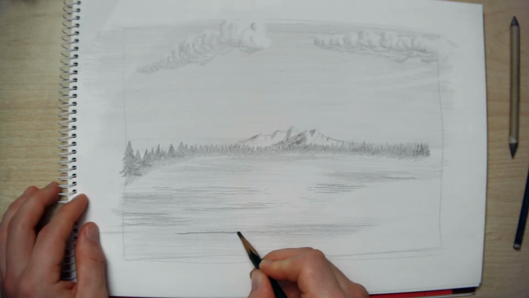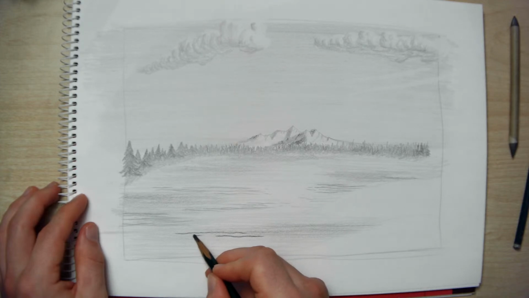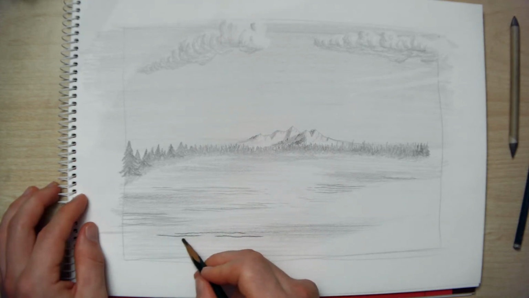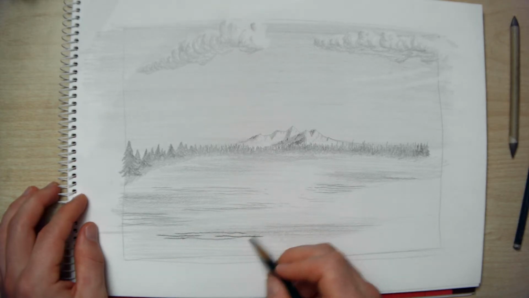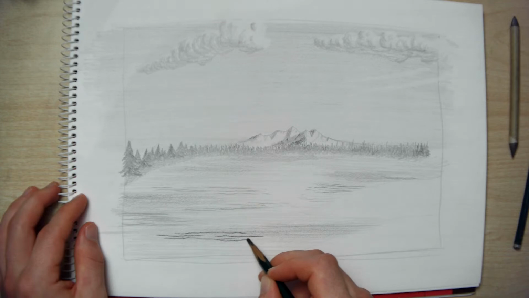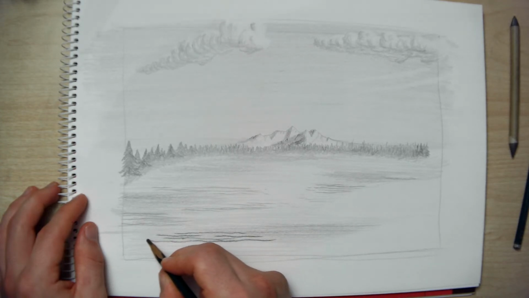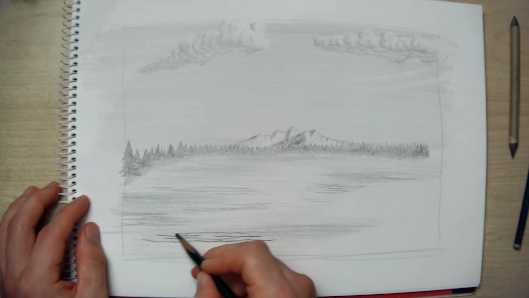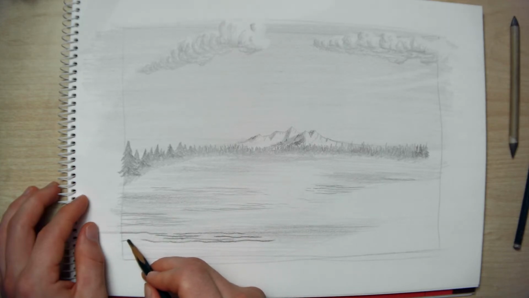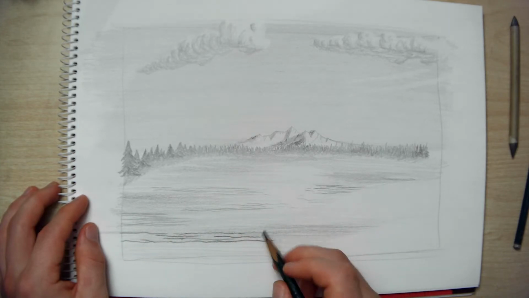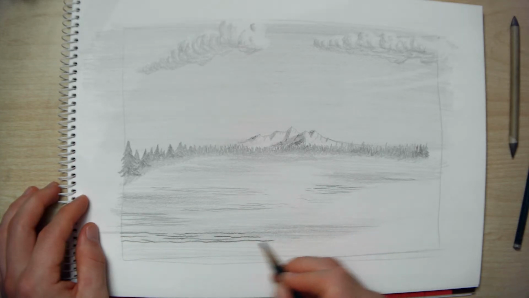So I switch to the 3B pencil, and now I'm trying to make those lines a little thicker than the ones with the HB pencil. Get some dynamics in there as well. Make them thinner at one point, thicker at another point, and also go up and down very lightly. Some very subtle and slight wave shape.